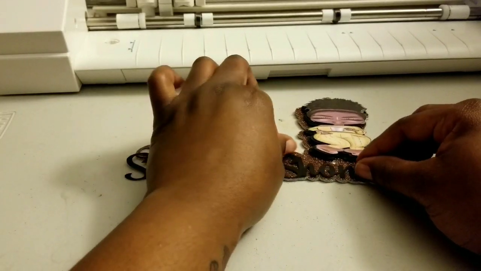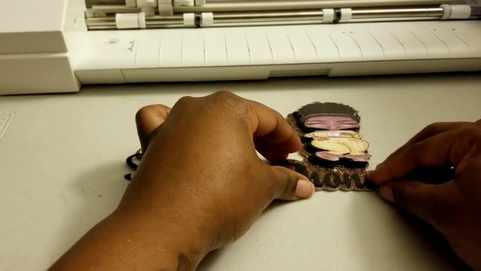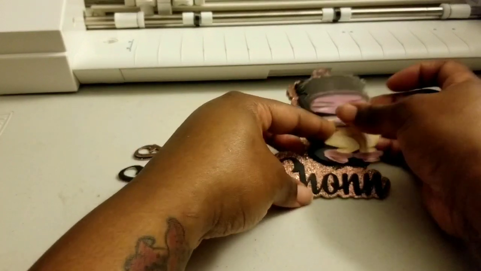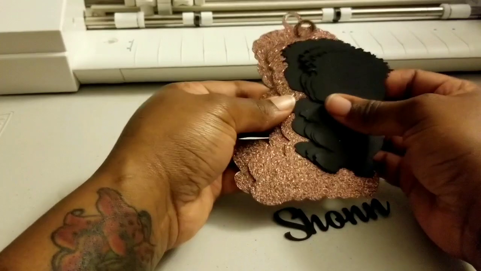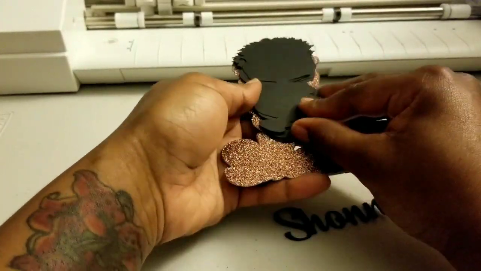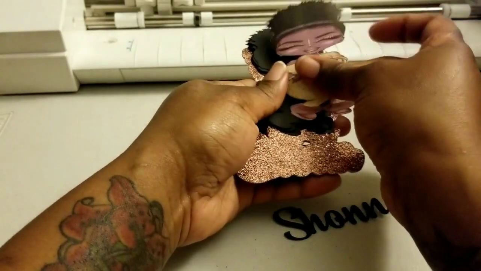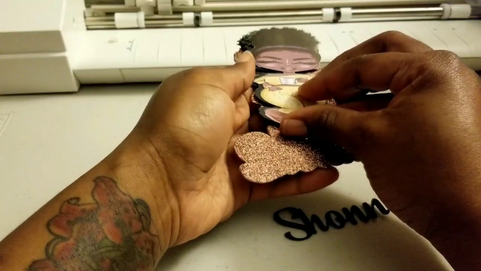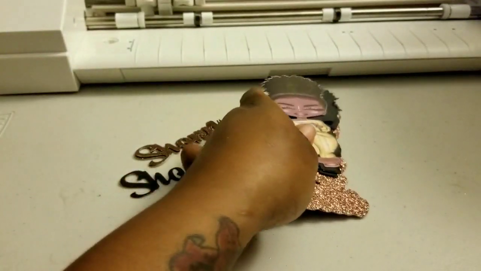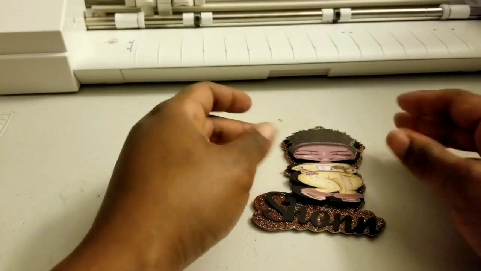I don't have enough time on this recording to put it together, but what you would do is you would Mod Podge each piece, stack, stack, stack. I would do that in a separate video until you have them all together. So I use Mod Podge. And make sure you stack them neatly.